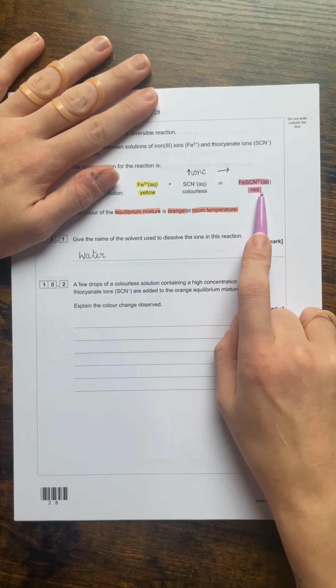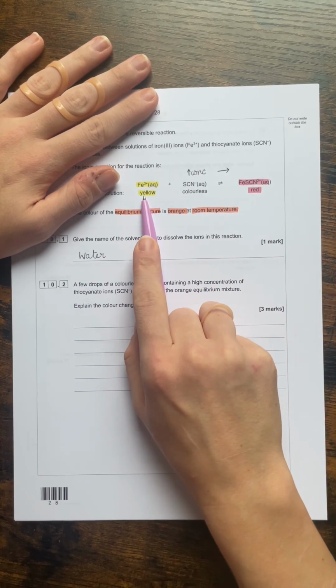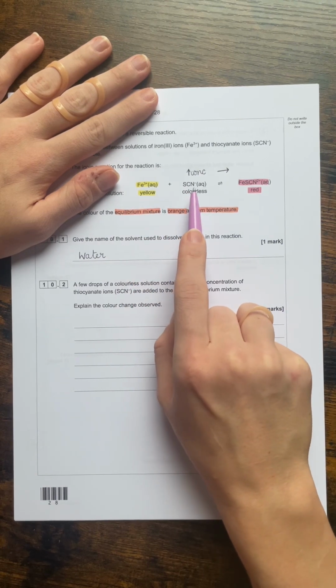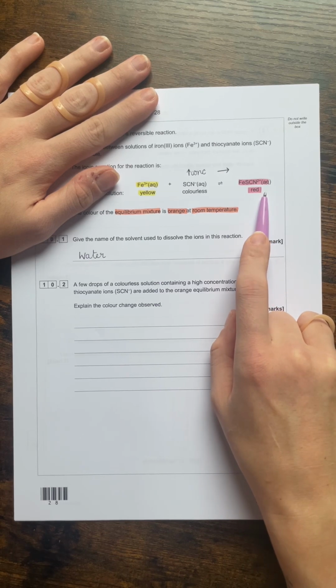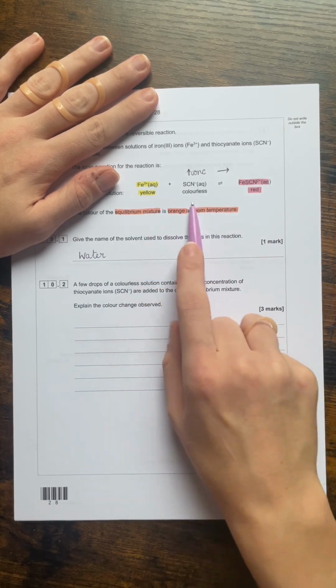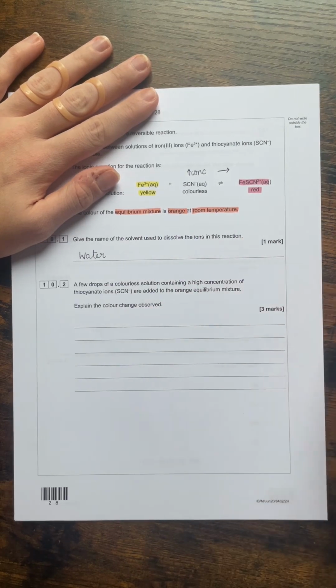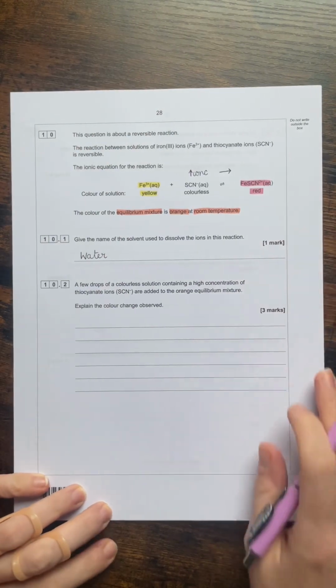So in terms of colour, there's going to be less of the yellow ions because they're reacting with the extra of these. There's going to be more of the red ions. So in terms of our colour change, we're going to see it start off orange as a mixture, and it's going to become more red as we react away those extra ions. So that's the first thing I'm going to write.